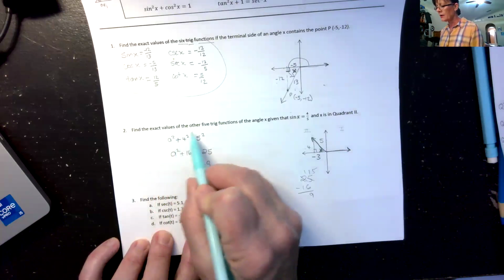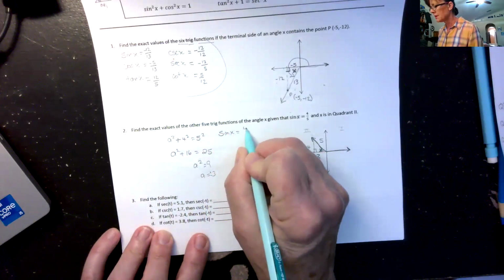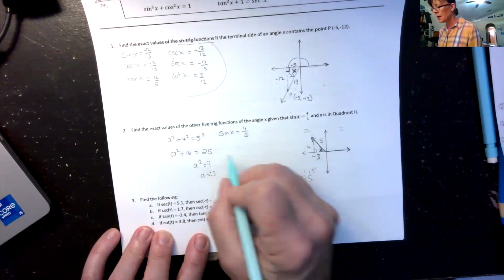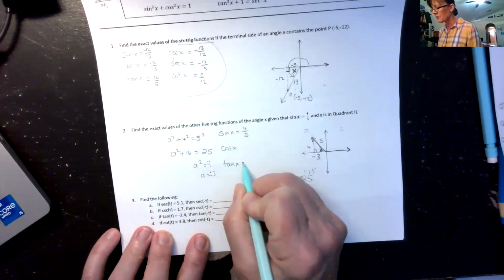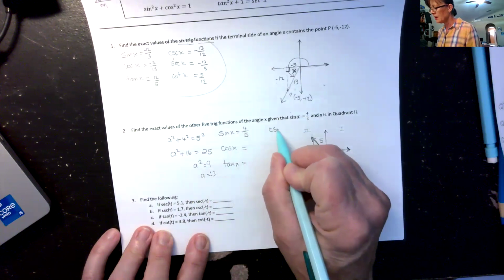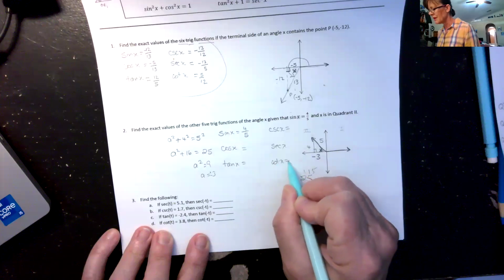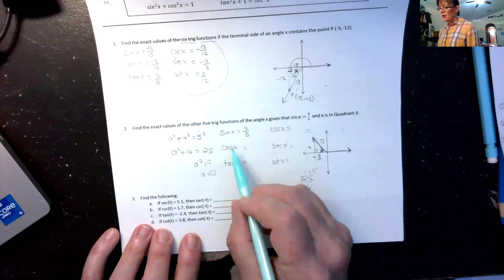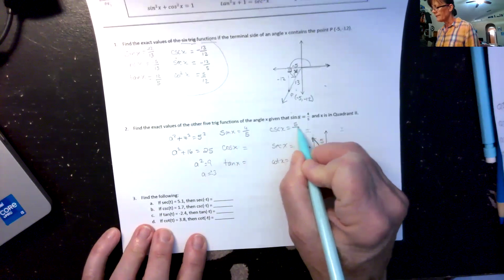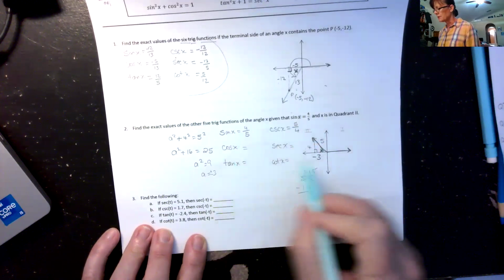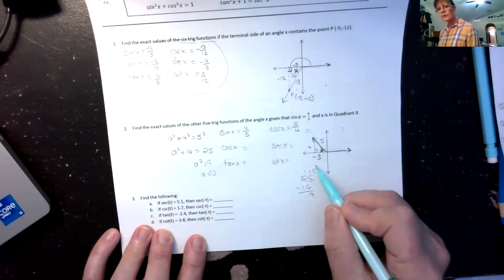Let's write the exact values of the other 5. I'm going to write down that the sine of x is this, because this is my nice routine. If I write down sine, cosine, and tangent, these are the first main 3. Then define the other 3: cosecant, secant, cotangent. That's very simple, right? So the sine of x is 4/5. The cosecant is 5/4. Now the cosine of x, we've adjusted for the quadrant, is adjacent over hypotenuse, so it's -3/5.